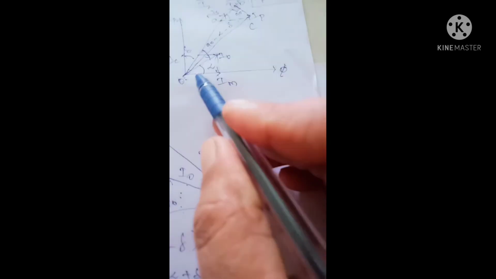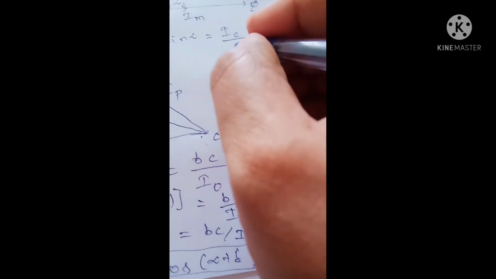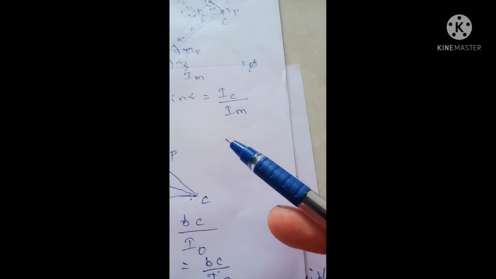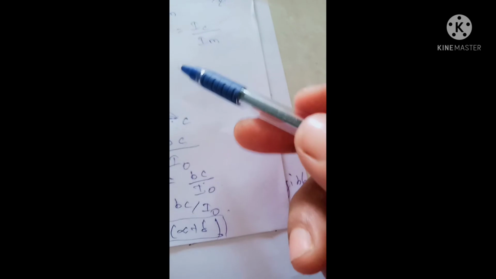Here when we take sine alpha, opposite side is nothing but IC by IM. Sine alpha will be IC by I naught, opposite side by hypotenuse, which is I naught.